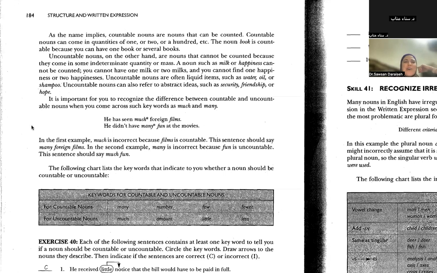Right. So in the first example, this one over here, he has seen much foreign films, of course. Much is incorrect. Why? Because films is countable. This sentence should say many foreign films. In the second example, many is incorrect, because why this one? Fun is uncountable, of course.